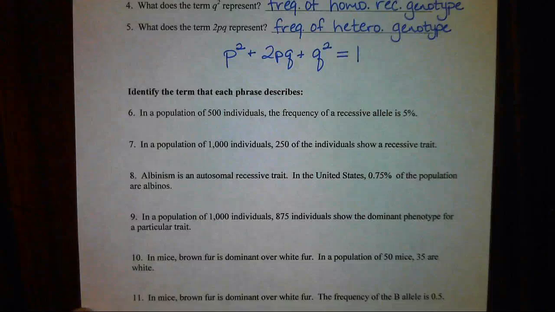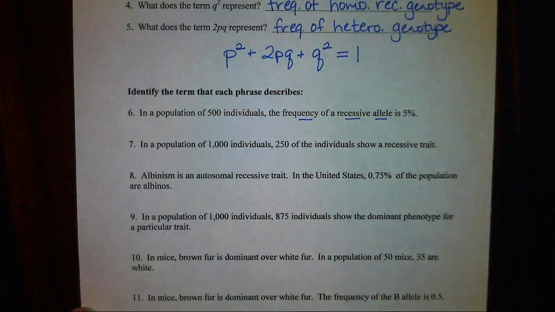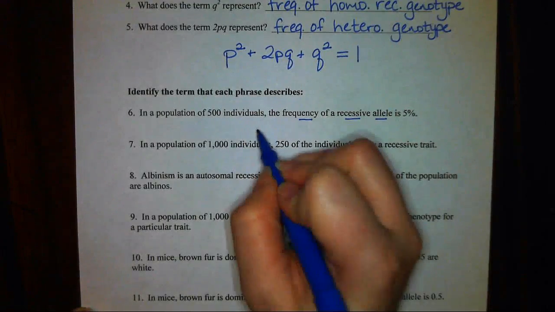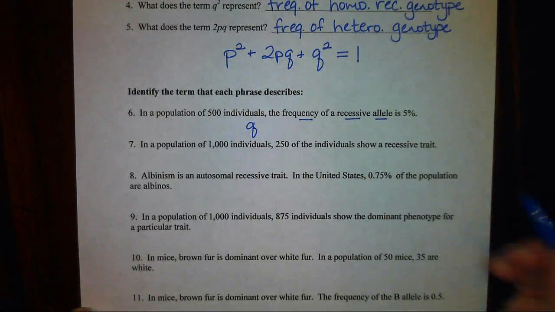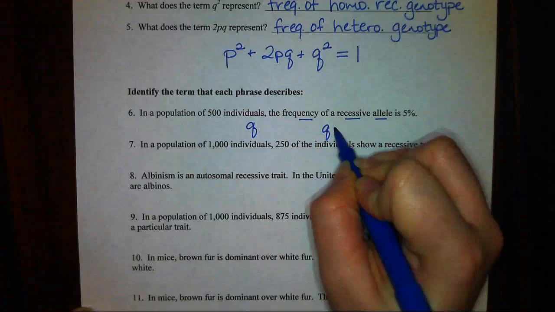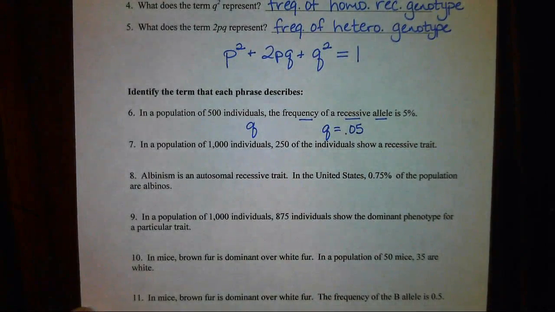For example, if I say in a population of 500 individuals, the frequency of the recessive allele is 5%, I'm only talking about one allele, not an allele combination, so I'm strictly talking about Q there, the frequency of the recessive allele. If I was working a problem, I might write down Q equals 0.05. In these problems, I'm going to be working in decimals.